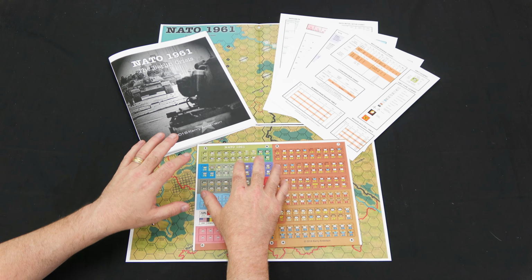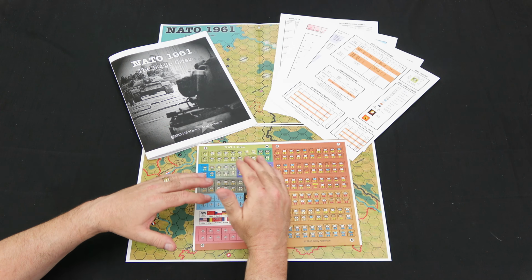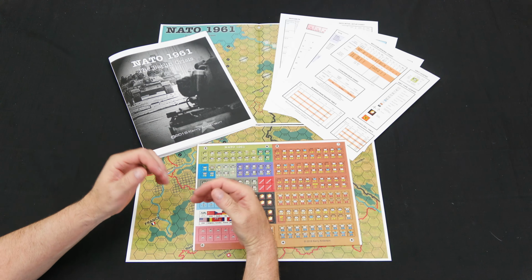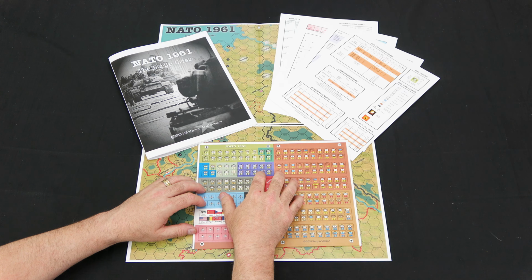And I love the fact that you can do all of the escalation aspect of it as well. You can see how much you can push things before it goes hot. So I'm really looking forward to checking this one out.